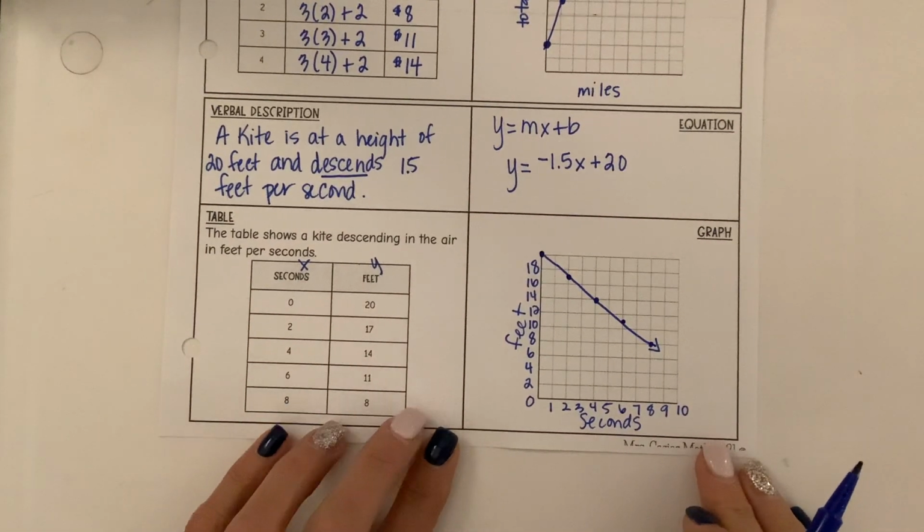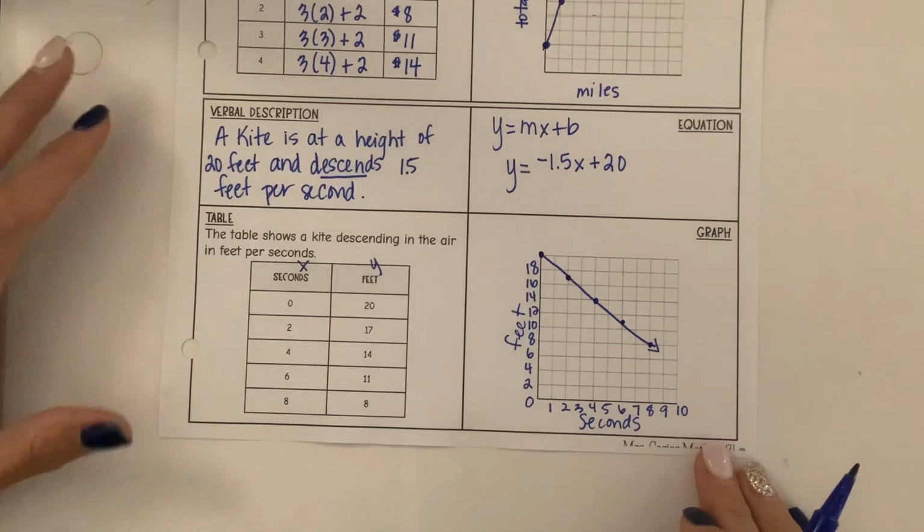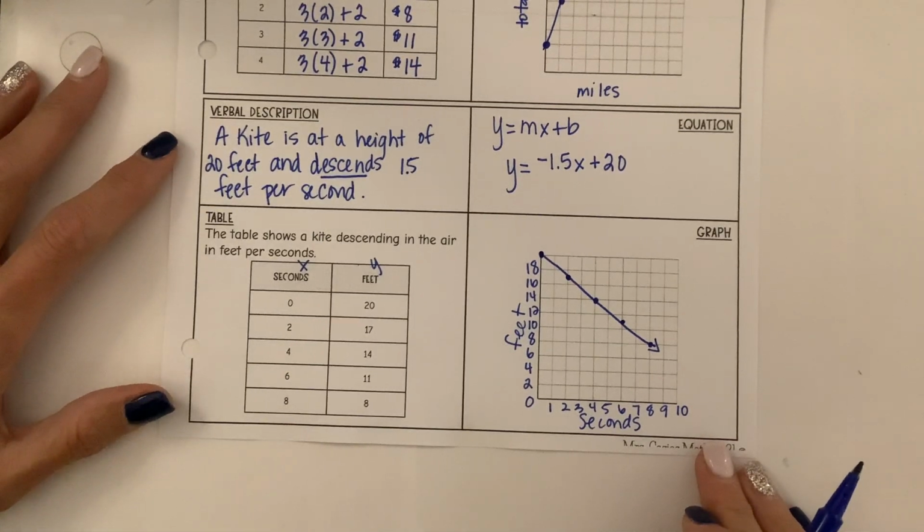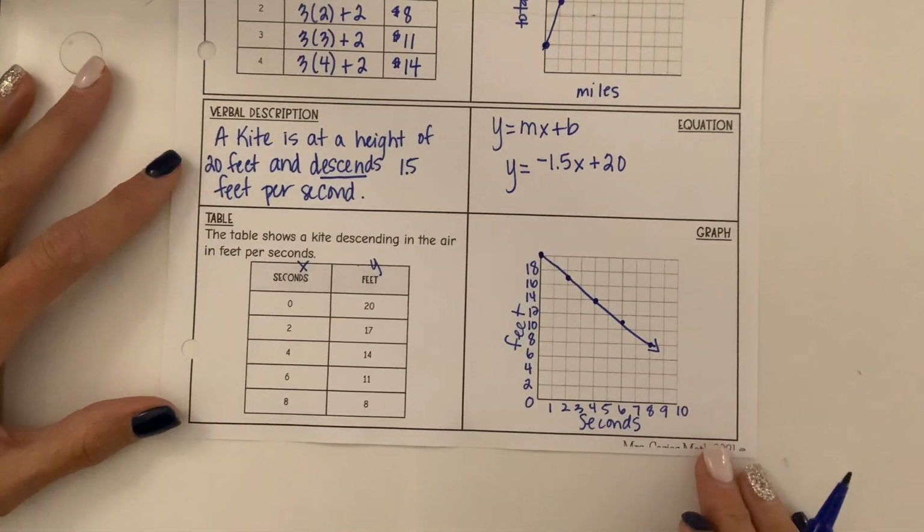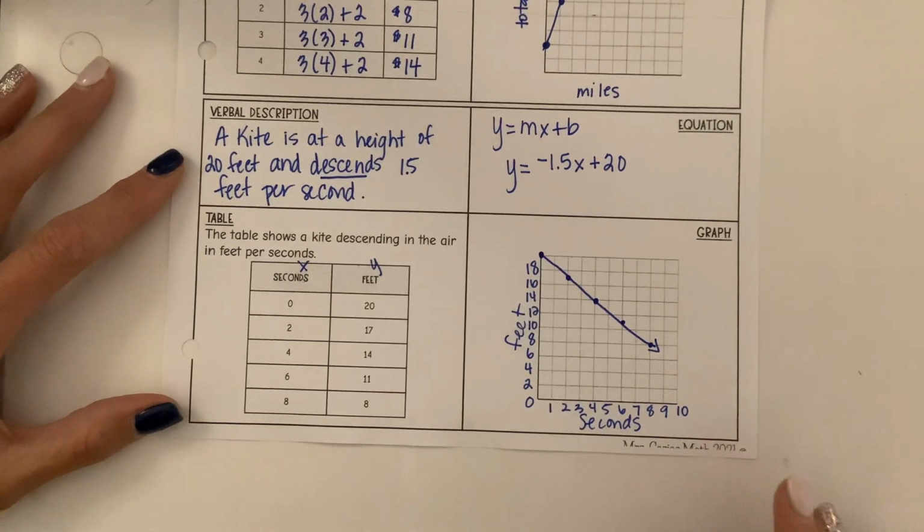You are going to use these examples to help you fill in your assignment. Make sure you put it on your paper, turn it into Canvas, and then turn your paper in. Of course, while you're watching this video, if you need to pause or go back, please do that.